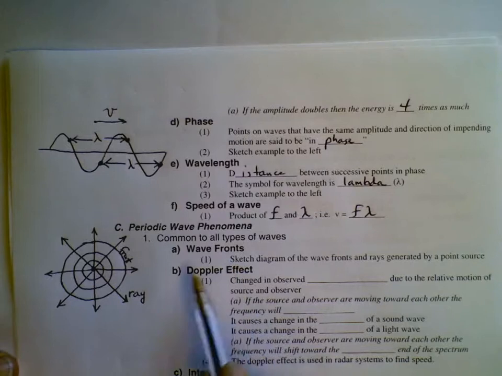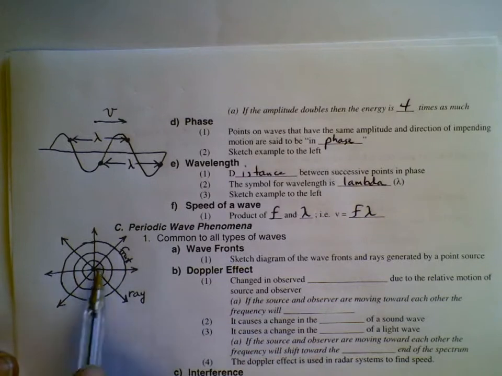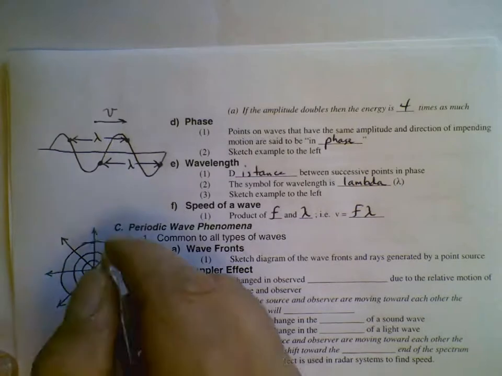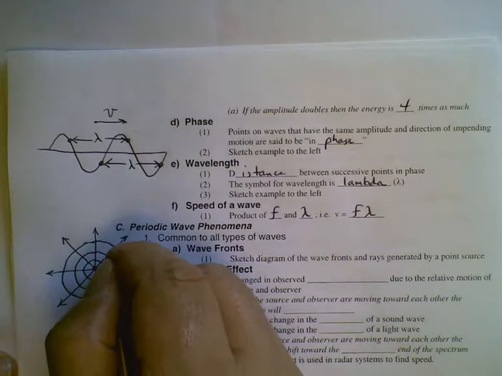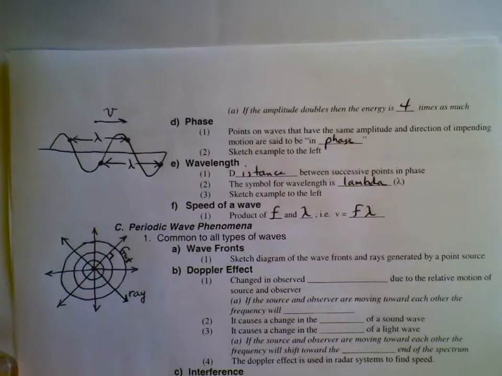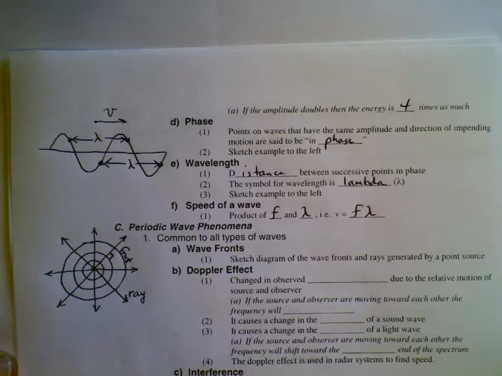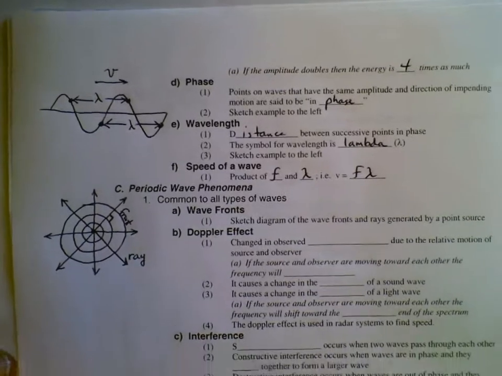We have wave fronts, and so if we drop a stone into a pond, we get a series of circular wave fronts that are moving outward. So the circles are the wave fronts, and then perpendicular to that, perpendicular symbol here, we have the rays. And the rays show us the direction of the wave. The fronts show us actually the location of the crests of the wave.